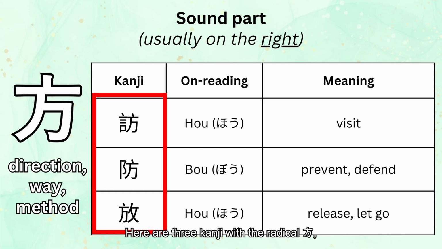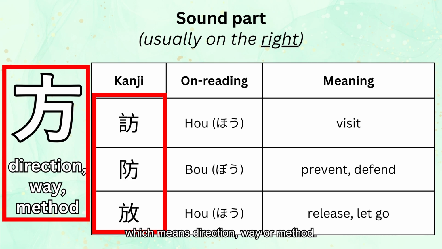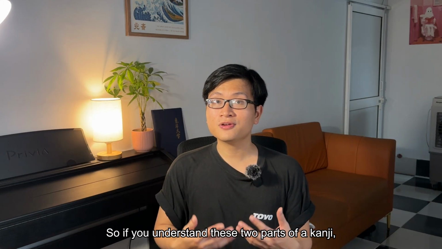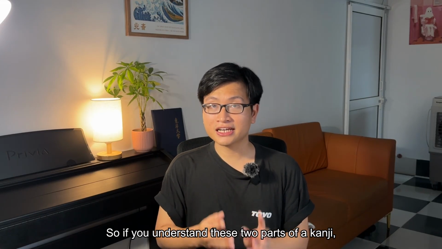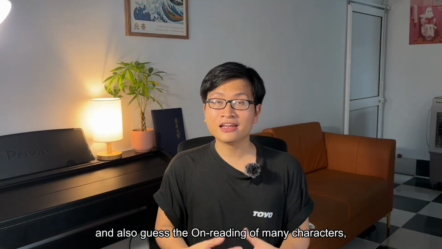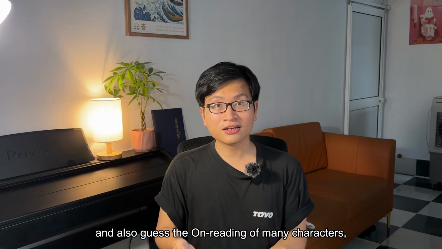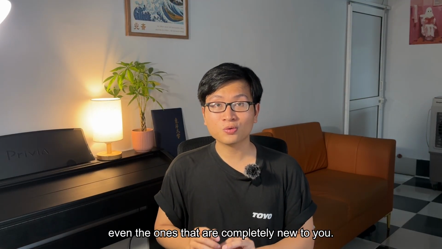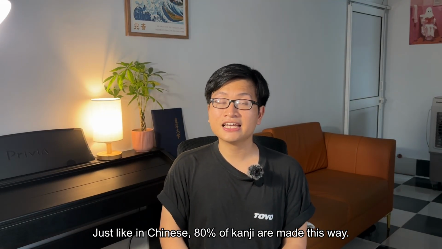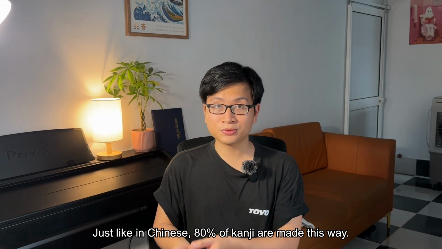Here are 3 kanji with the radical ho, which means direction, way, or method. As you can see, all of their own readings are ho, or a very similar sound like bo. So if you understand these 2 parts of a kanji, you can easily guess what topic the kanji is about, and also guess the own reading of many characters, even the ones that are completely new to you. Just like in Chinese, 80% of kanji are made this way.